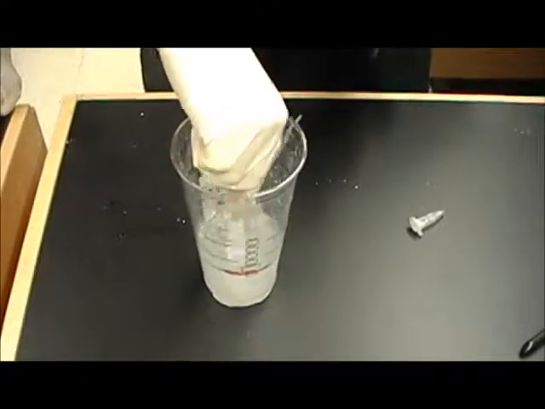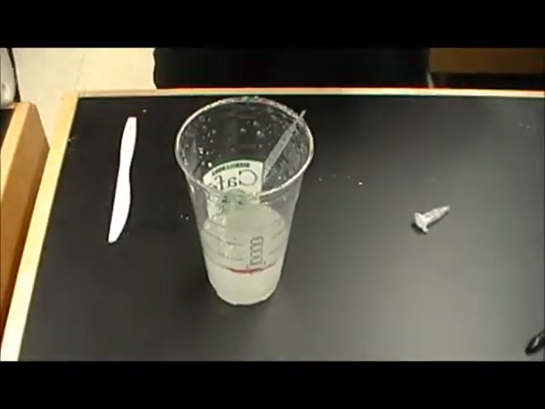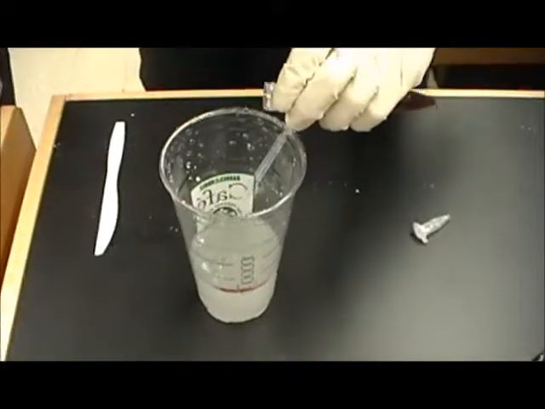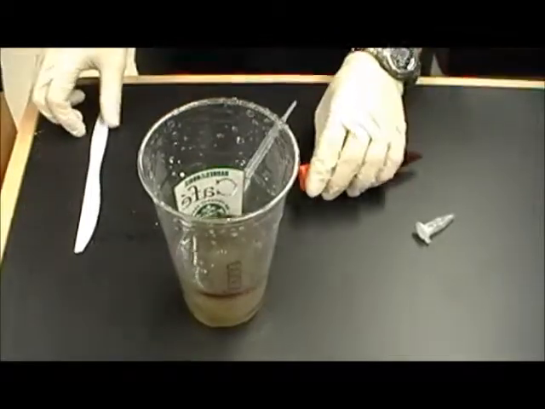The starch won't dissolve, it'll just make a suspension so it'll stay cloudy. And then we have some iodine provided, and you can just pour that into the starch and let it mix around.